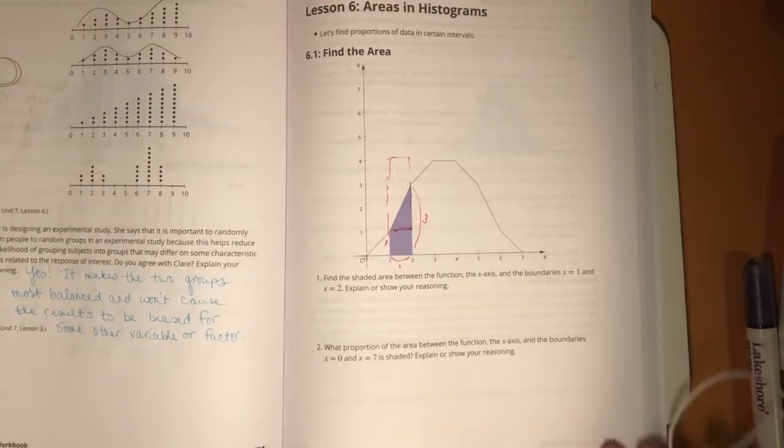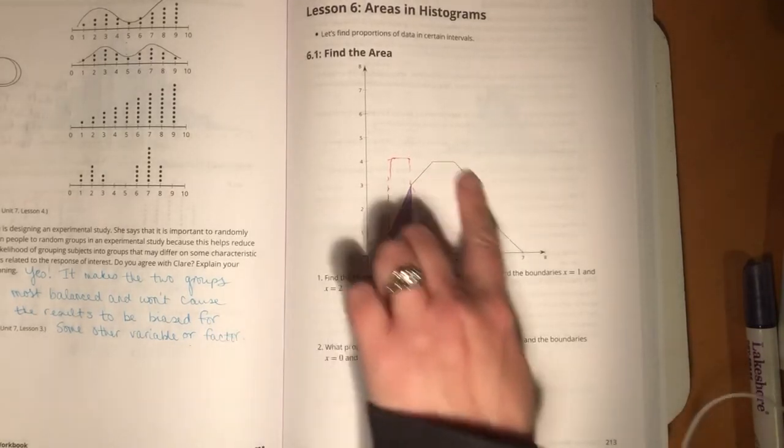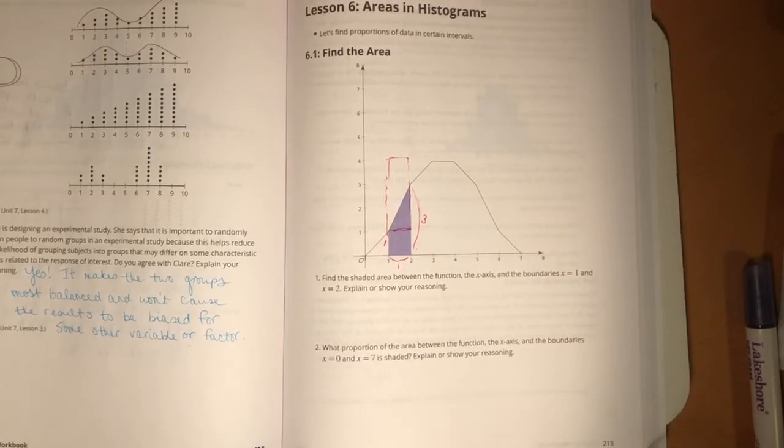All right, coming up next is how we're going to use this when we don't have specific bars, and how we can make a generalized rule that helps us calculate probability.